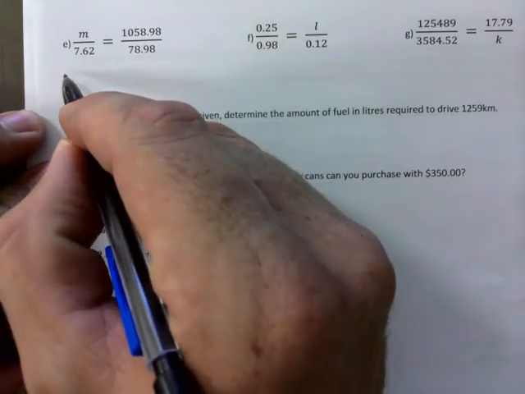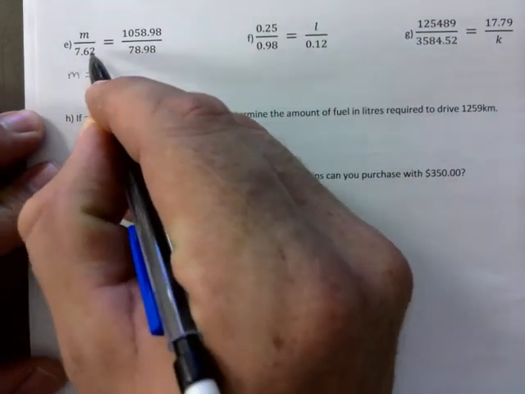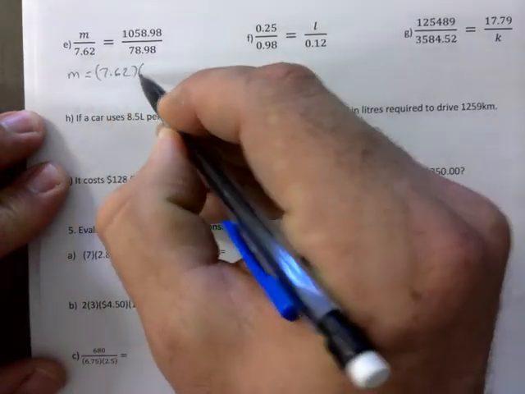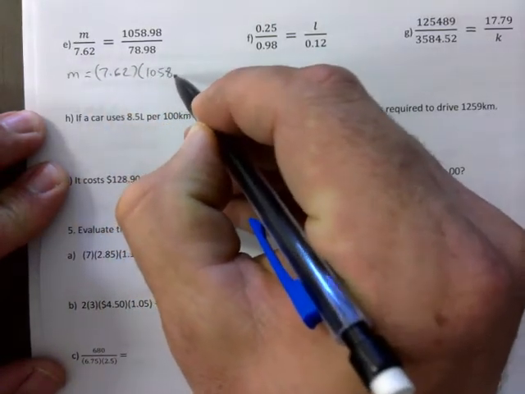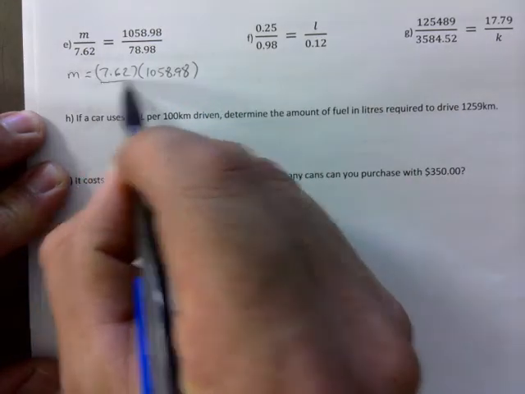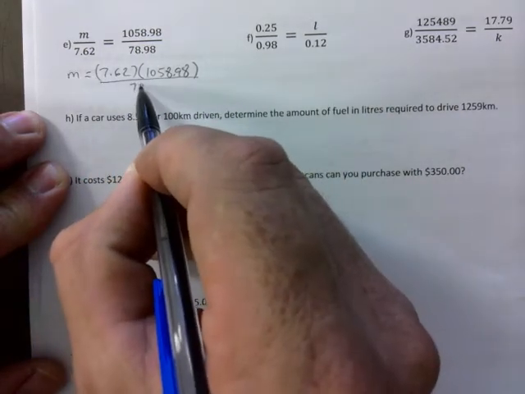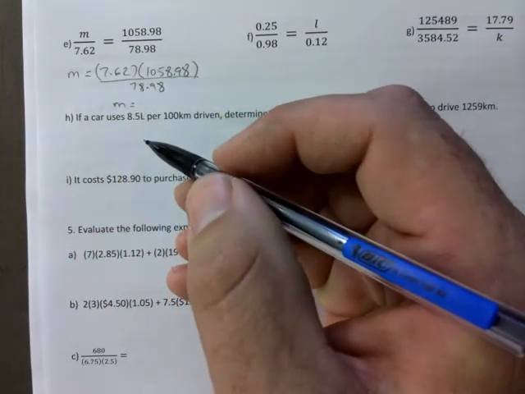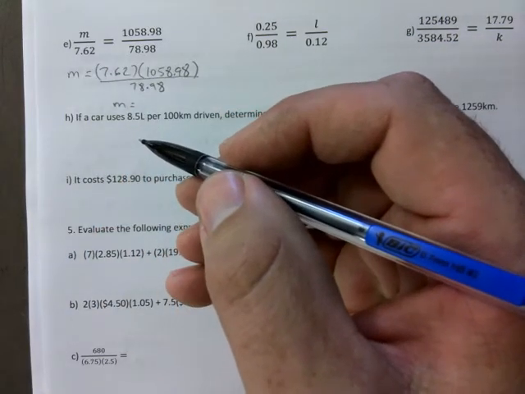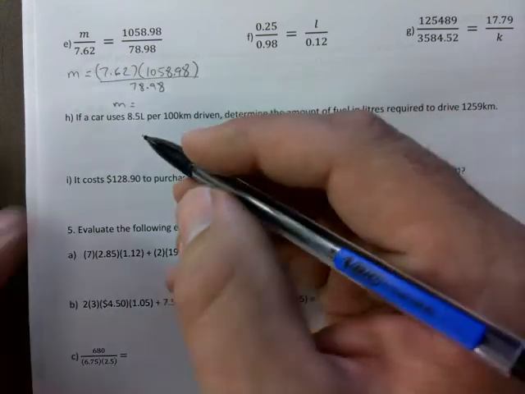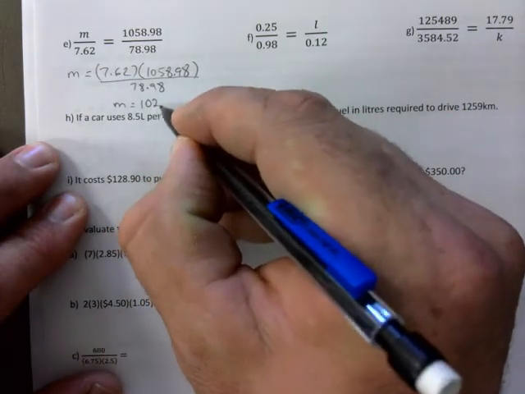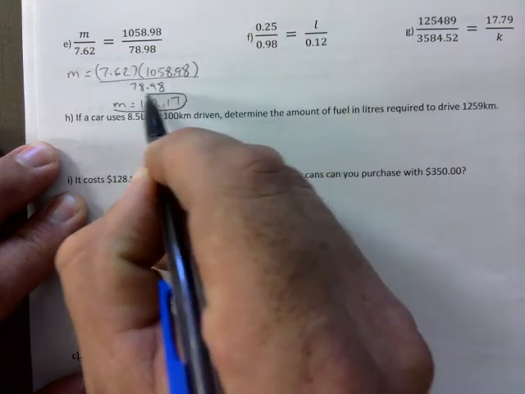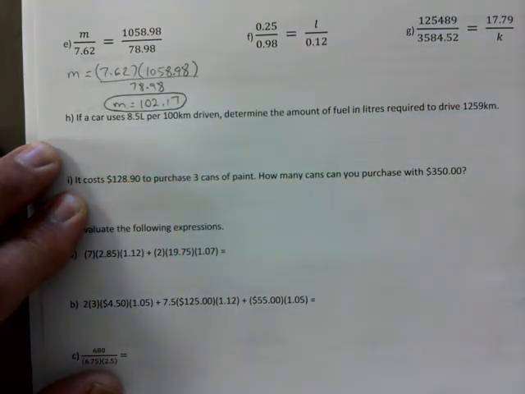I'm just going to walk you through here. So m, multiply these two, and I might fast forward for the rest. So this would be, let me check my answer key, 102.17. No units, so we just leave it like that. The units will change, right?